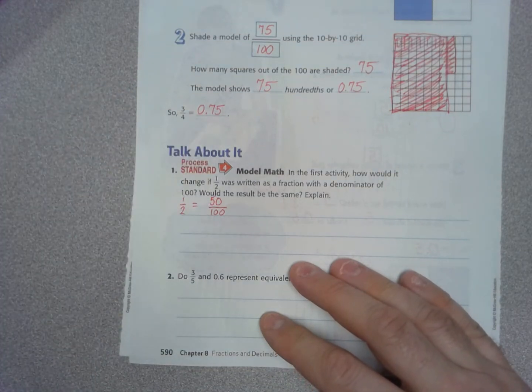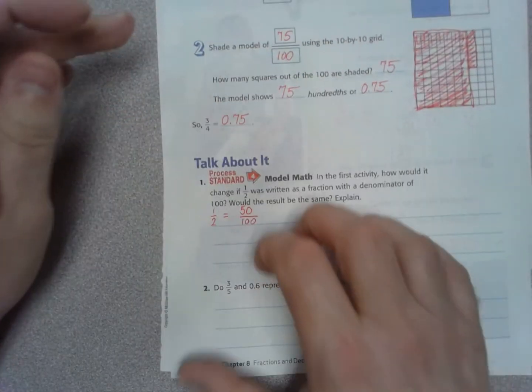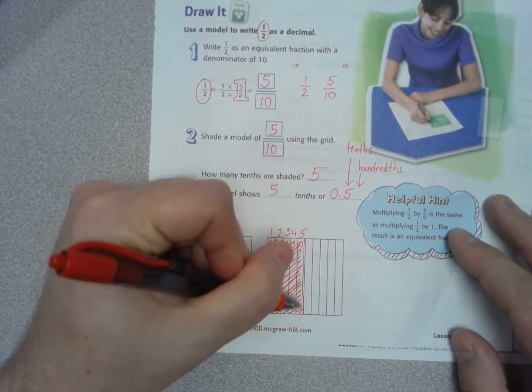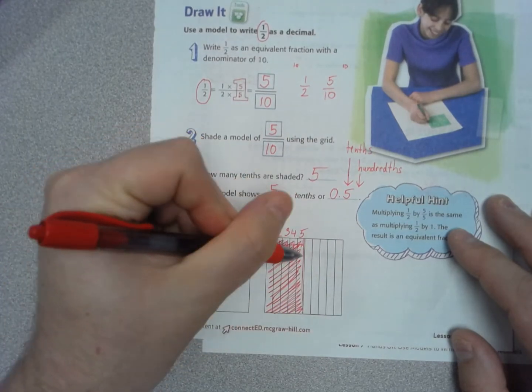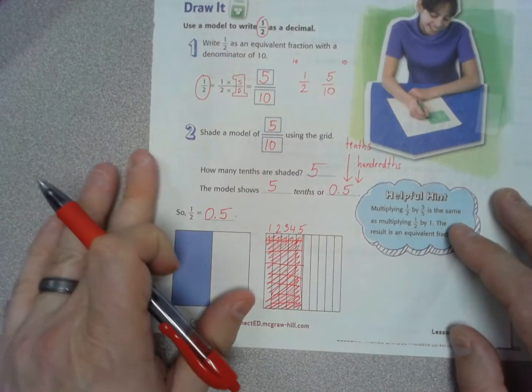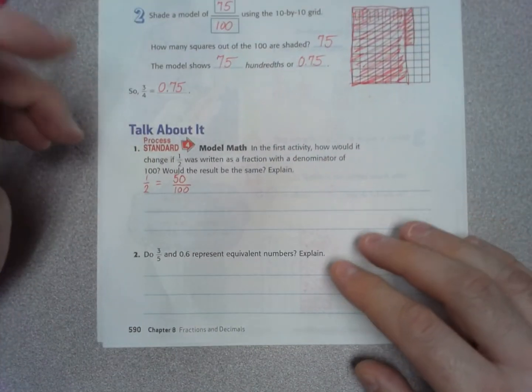So the numerator would be 50, and the model would show 50 parts shaded, and the result, of course, is 0.50, which names the part. So again, we would still shade 50 of these out of 100. If we had the 100 square, it'd still be half of this would be shaded. It would just be a bunch of these little guys through here also, and it would look like that instead. So really the value of it doesn't change, but it just shows that there's an extra place value on there.